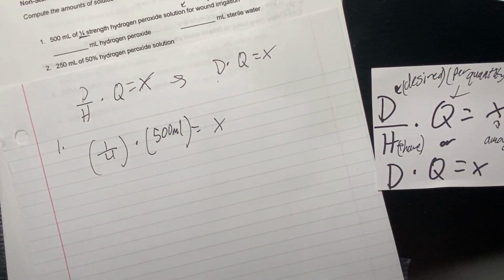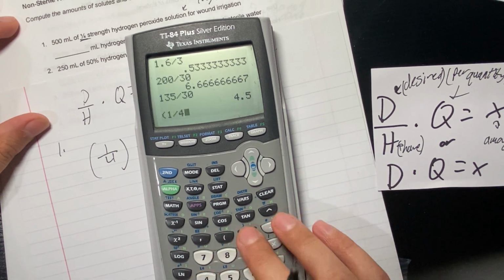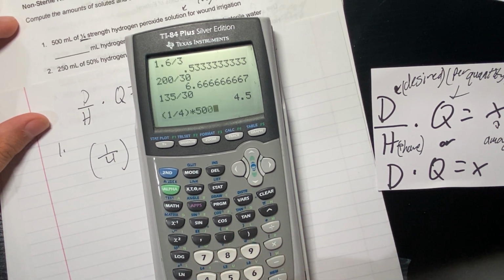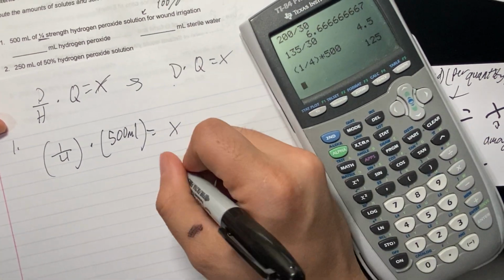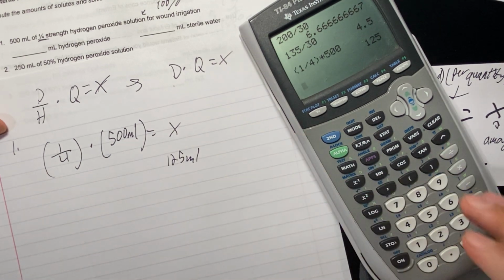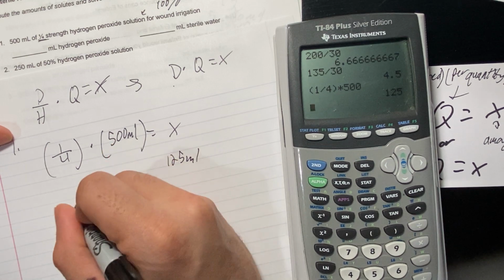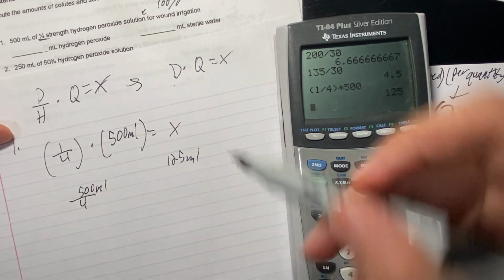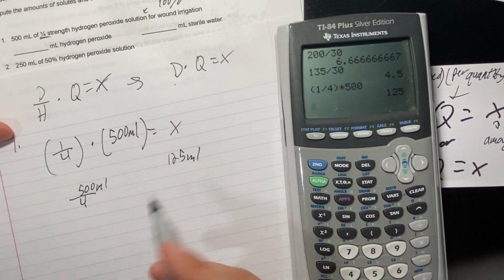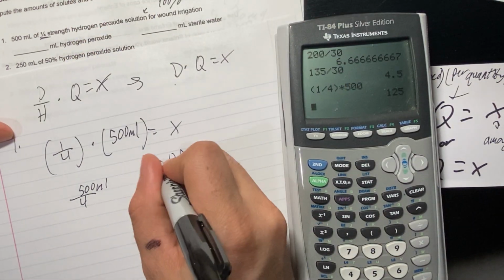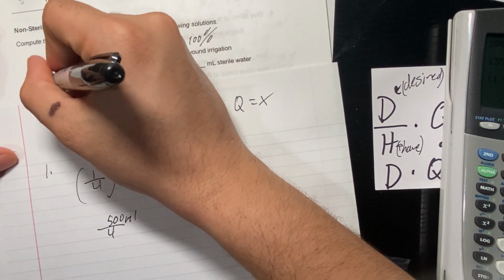1/4 times 500. In my calculator, I could do 1/4 times 500, which gives me 125 milliliters. I could also do 500 divided by 4, right? If I just multiply across, I've got 1 times 500 all over 4. 500 divided by 4 still gives me my 125 milliliters. Now, these questions are 2 parts, okay? The first part is the 125 milliliters.